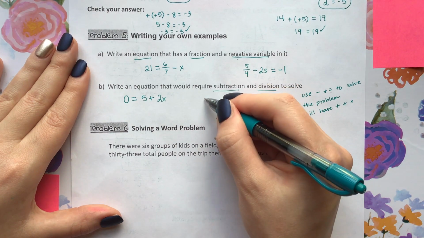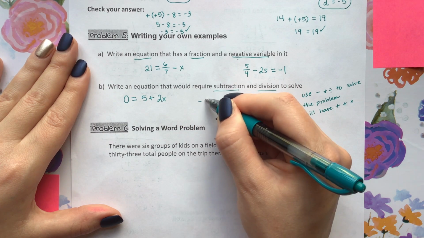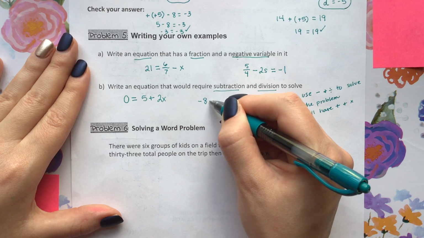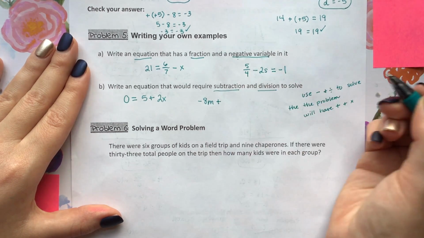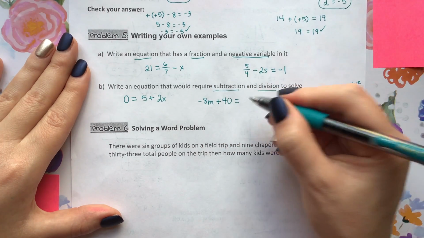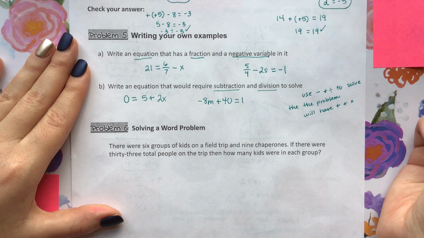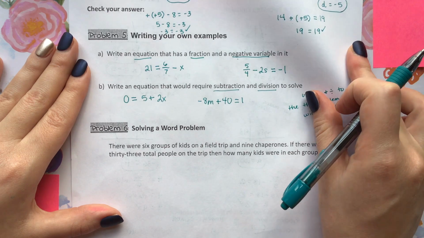I'll do one more. Let's see here. -8m plus 40 is equal to 1. Both of these are possible answers. It'd be great if you come up with one on your own as well.